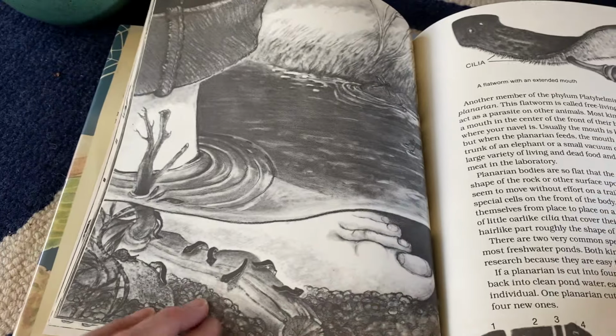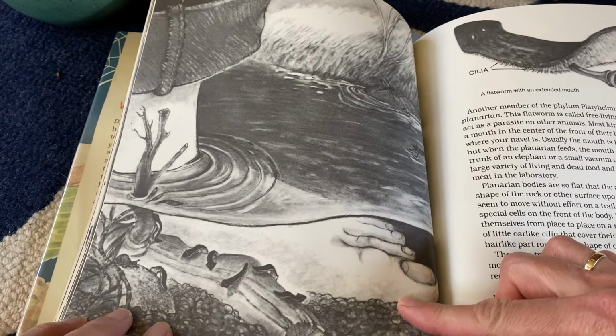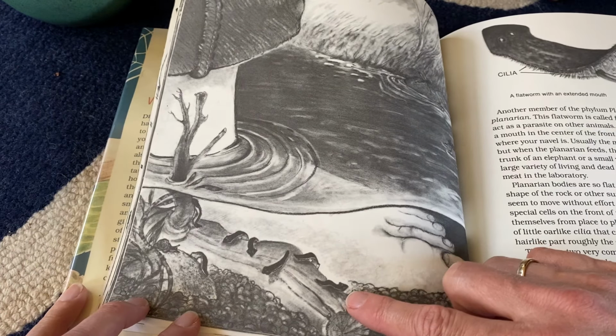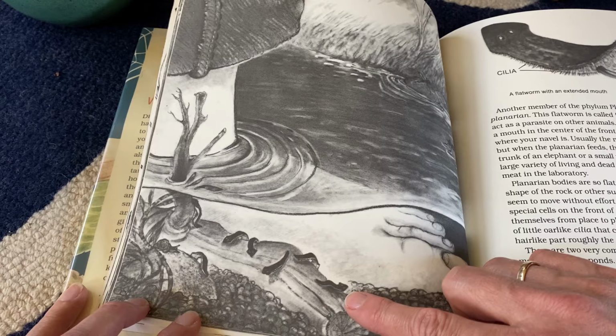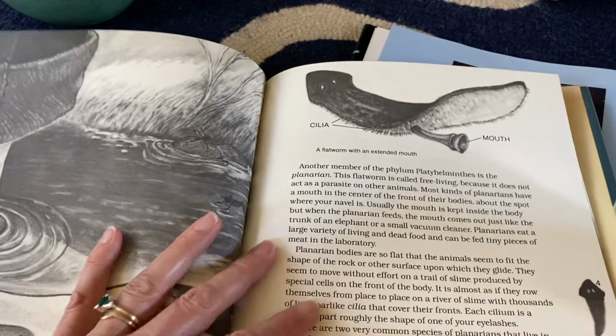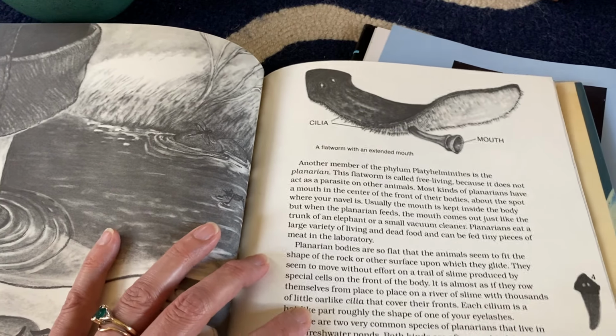So here's a picture of somebody's little boy who's walking in a creek or a pond. And these are the planarians. See how tiny they are? One of the things that's cool about them is the way they move. I'm going to read to you from this book.